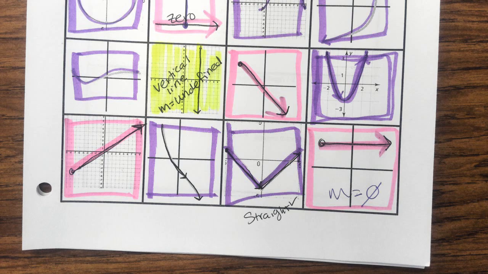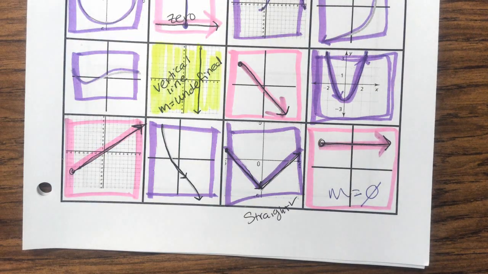Mr. Garrett is going to pass out a sheet of paper that has a bunch of graphs on it, and I just want you guys to determine whether the graph is showing you something linear or nonlinear.